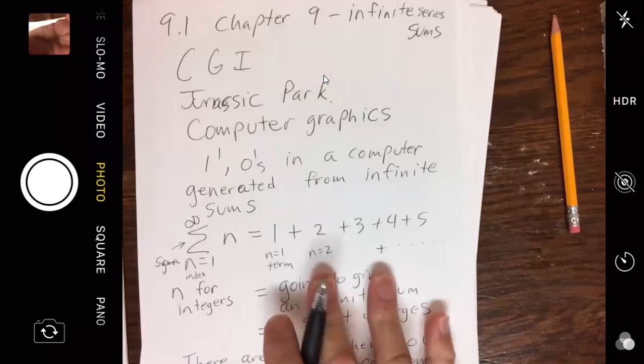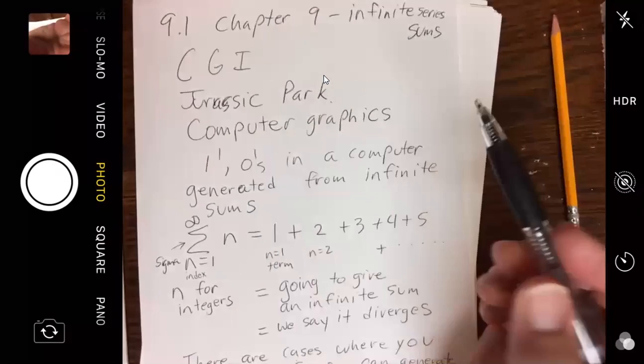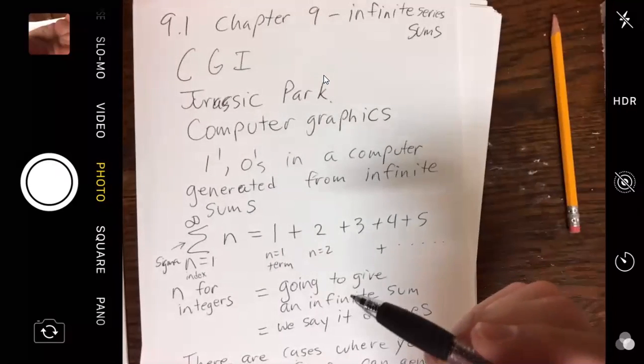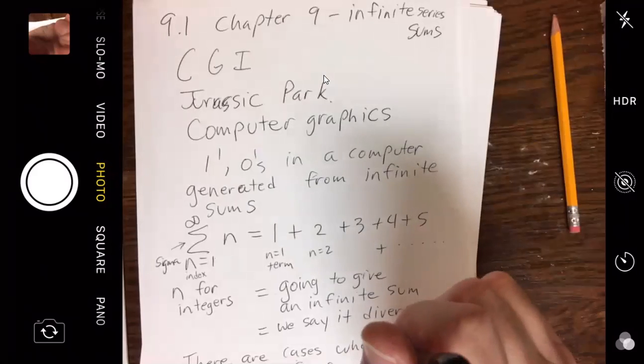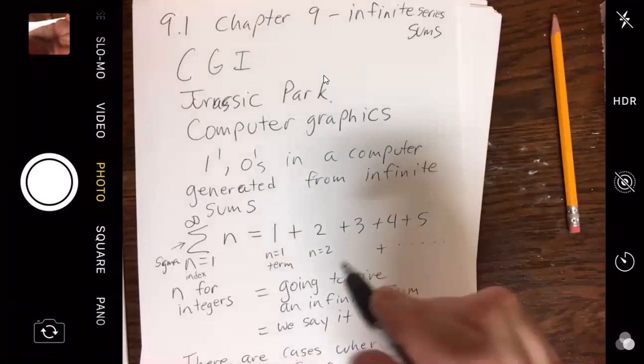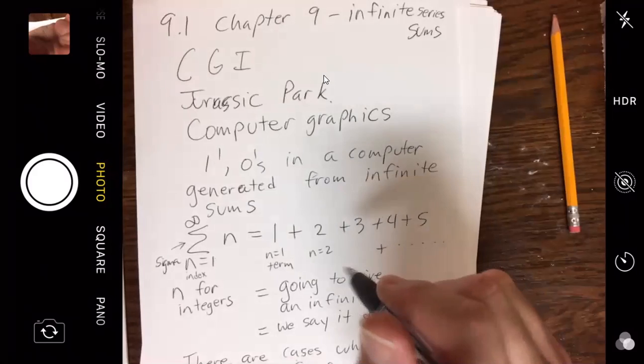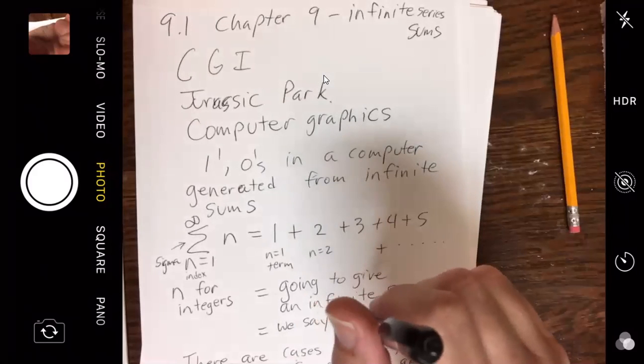Y'all think of any other favorite movies that use a lot of CGI? Avatar, okay. You ever see the movie 300? That was the one with all the Spartans. Most of the people were CGI in there, weren't they?